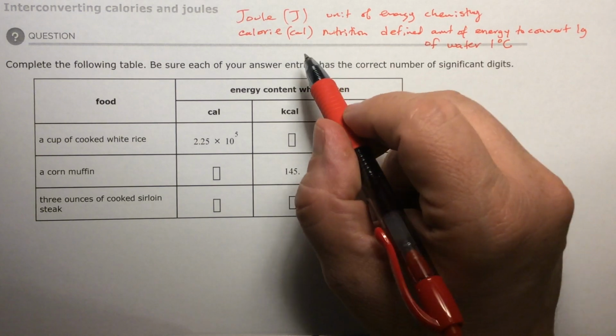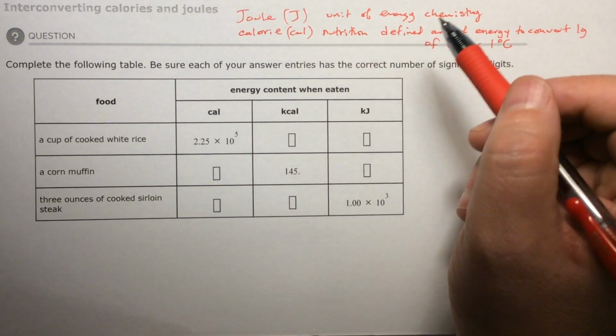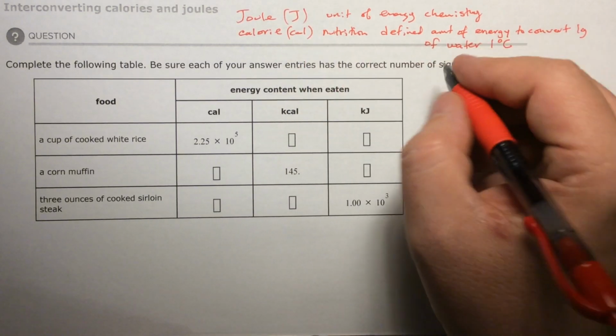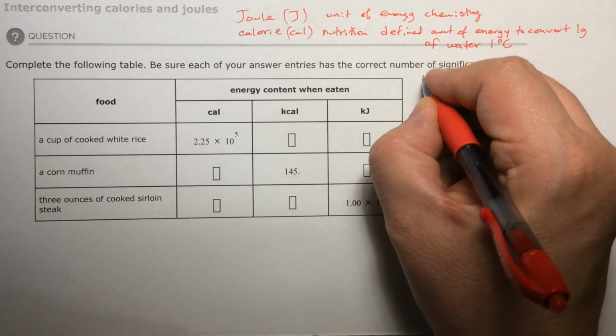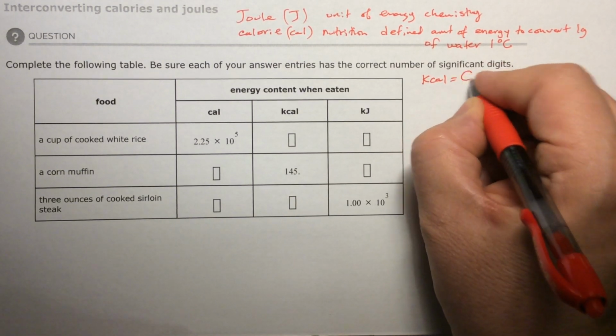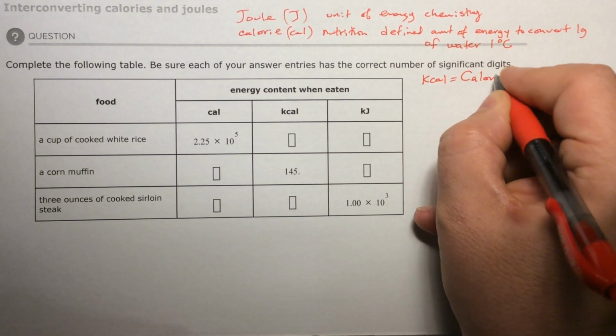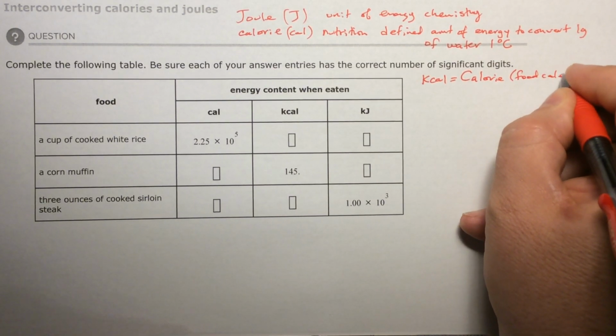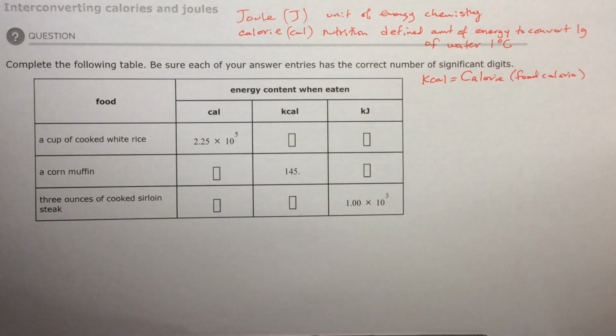It's based in the metric system, but calorie, you'll hear calories in terms of like food calories. Food calories are actually kilocalories. A kilocalorie is equal to a capital C Calorie, and it's called a food calorie. So your candy bar has food calories on it.